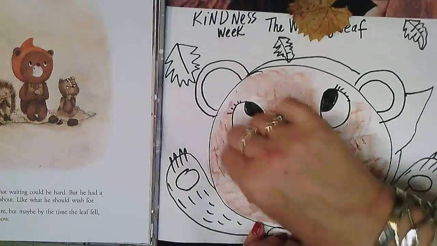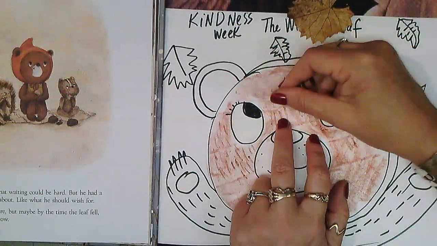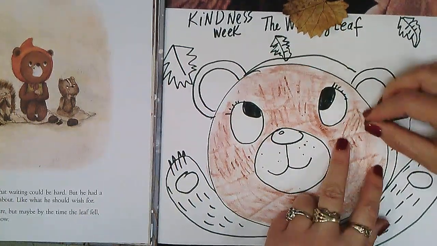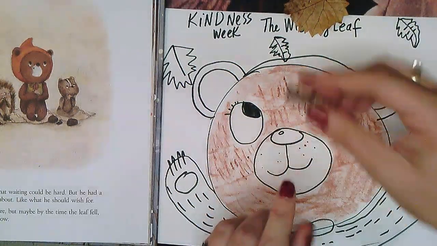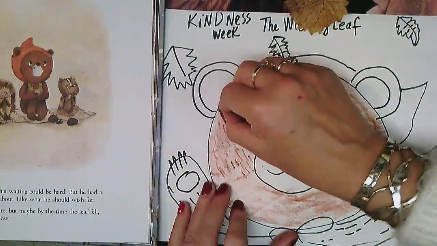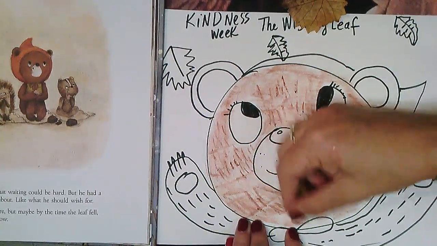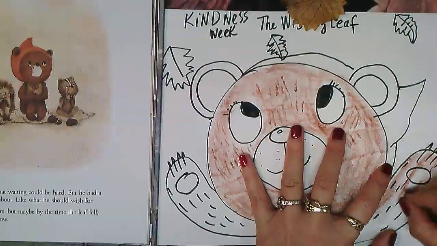And we are doing some textures now. So we are doing fur, little lines. And then we are doing the side with a little bit of crayon that we peeled. Broken crayons work really well with this because they're smaller and you can get to smaller places.